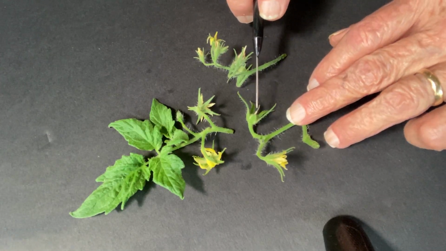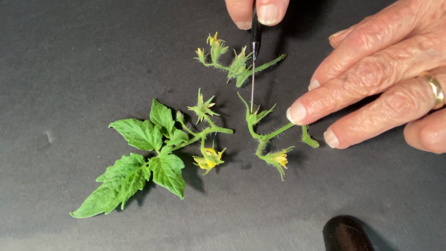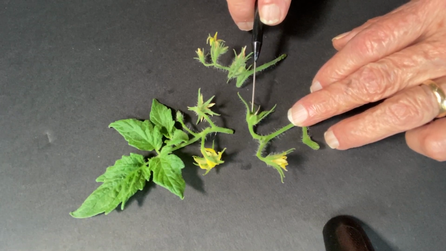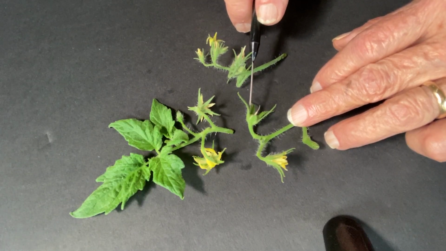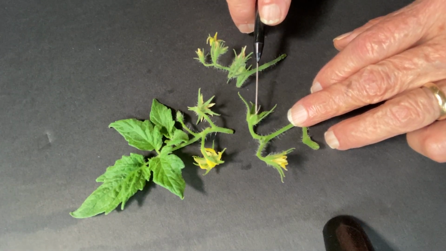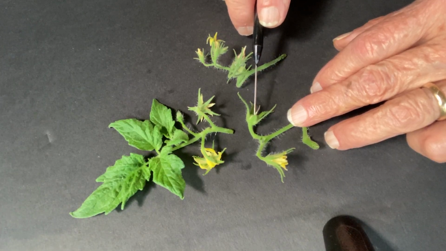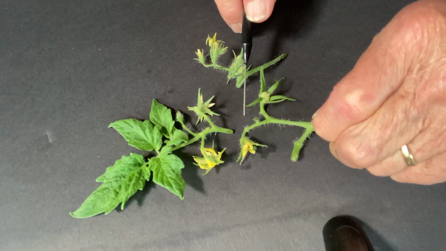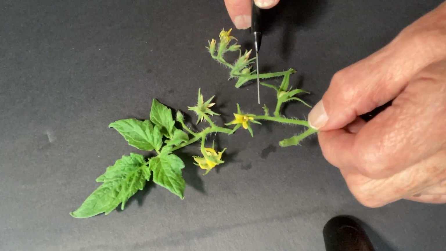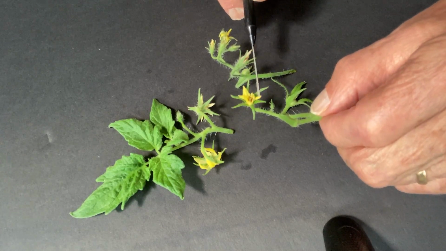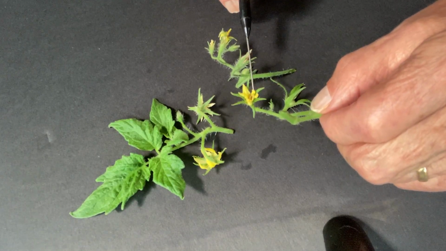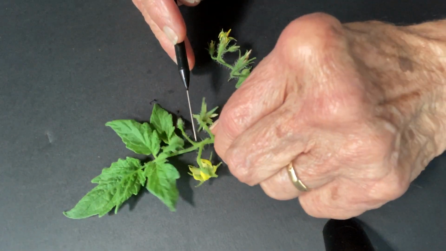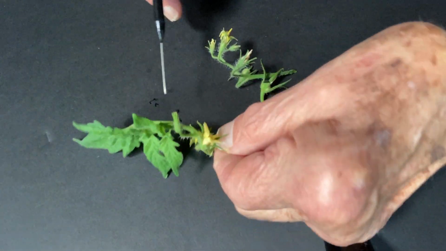What you can see here is that the ovary has now become the beginnings of the fruit, which is actually what's known as a berry, and it looks like a tiny tomato, and again, this one still has its style and stigma. Over here you can see again the 5 sepals, and you can see the 5 petals. But over here, let me take a look at it.